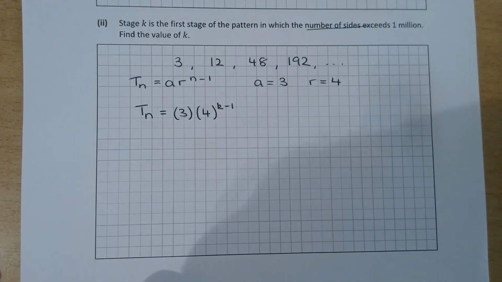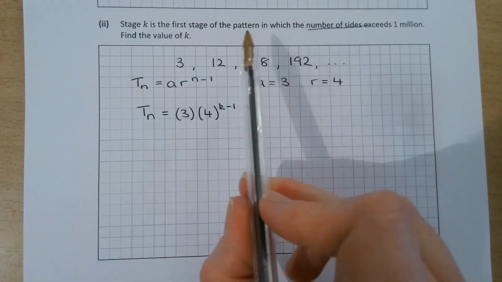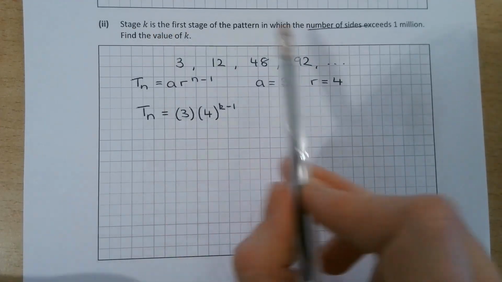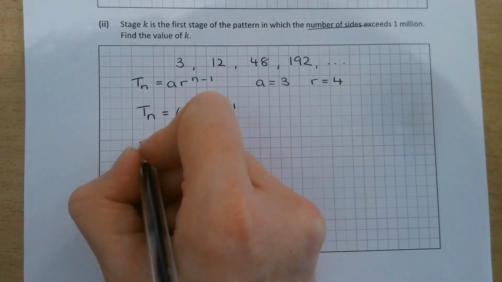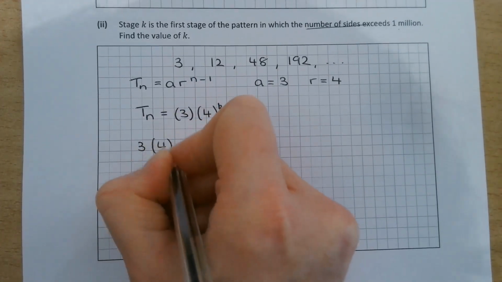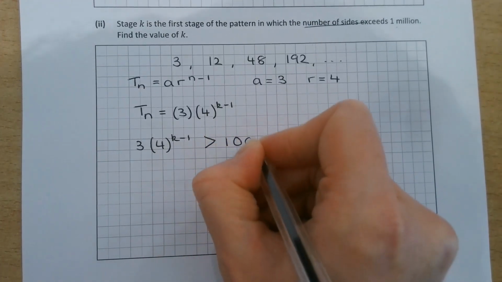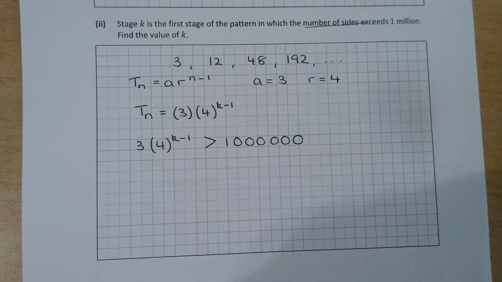So k minus 1. What we have here is they're asking us that this stage is where the number of sides exceeds 1 million. So we're going to put that into our inequality, where it's greater than 1 million, and we're going to try and solve for k.